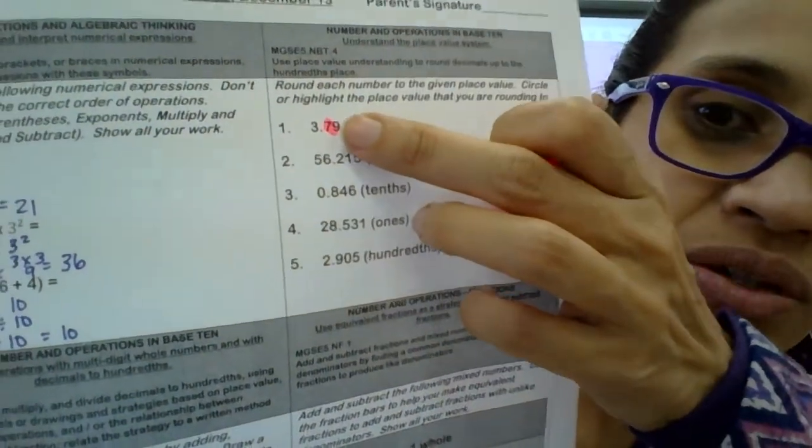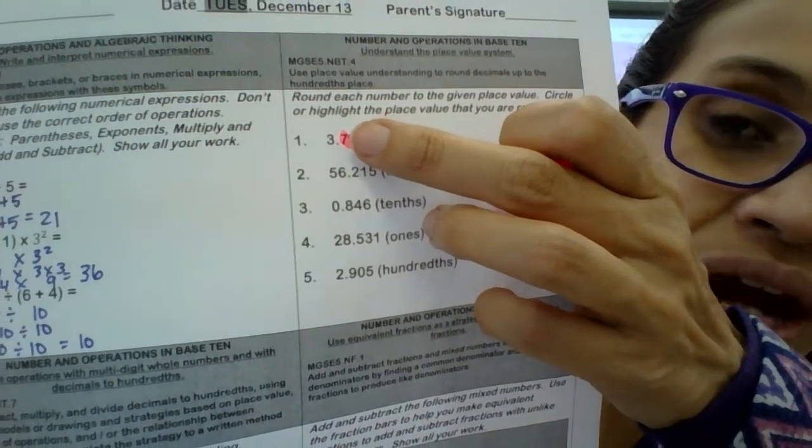I think I'm highlighting everything. Oh my gosh, I need to do it better. All right, okay, it's not the 9, just the 7. All right, so highlight the 7.